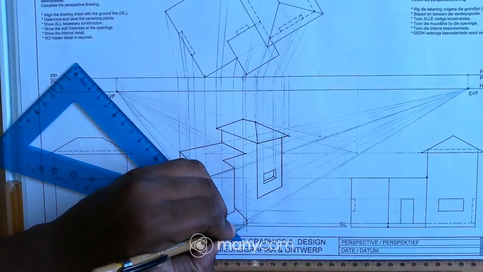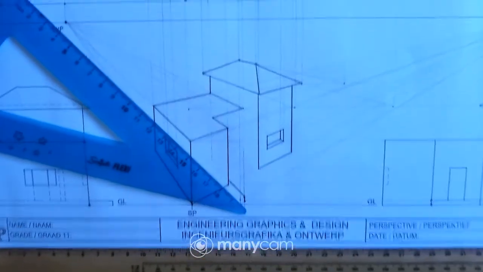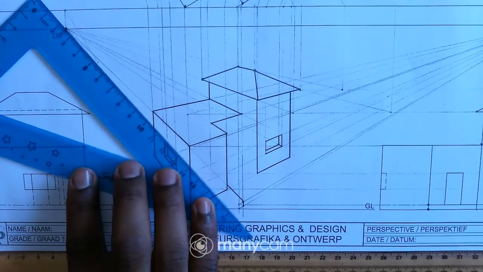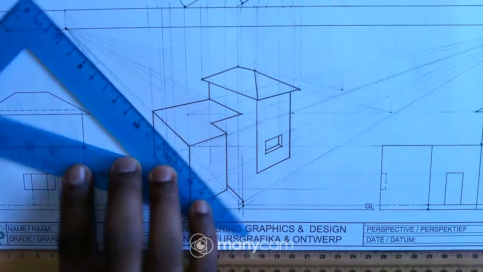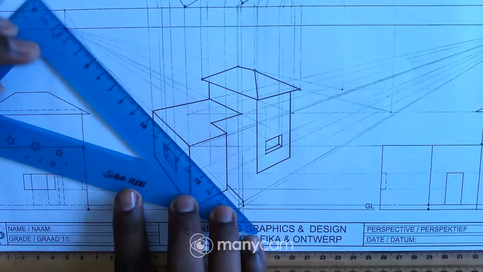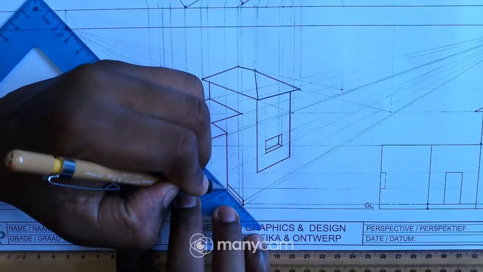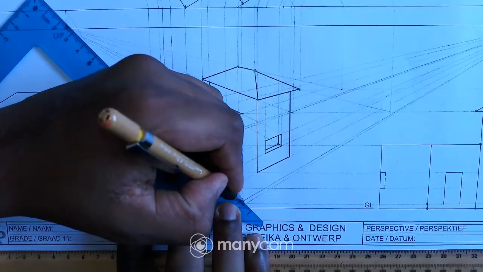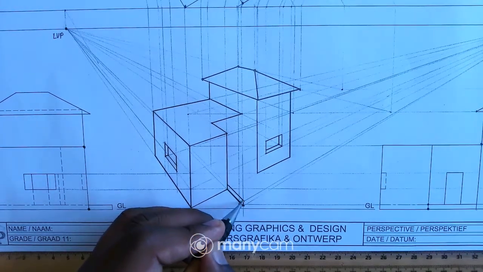Then for this point I'll have to project this point to my LVP. So I have to project that point up. As you can see, that point goes straight to that corner there, so I'll have to connect those two. So I can just connect those two like that. Okay, so now I have this part of the stoop.